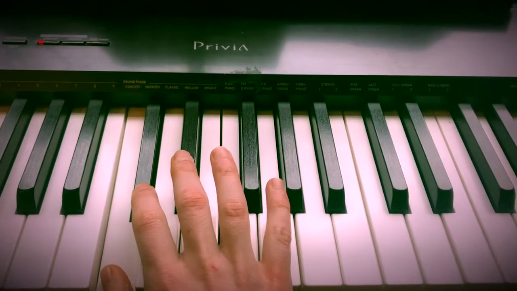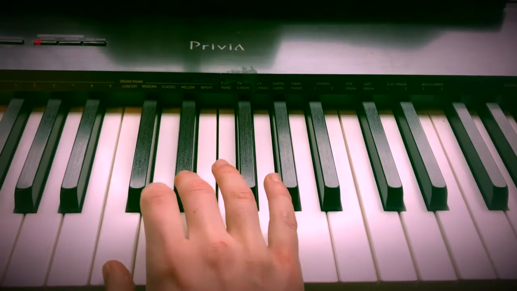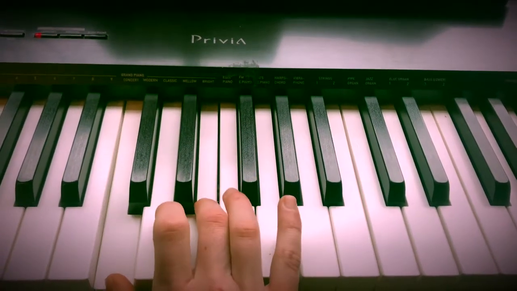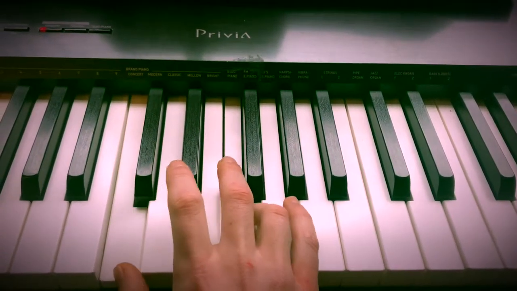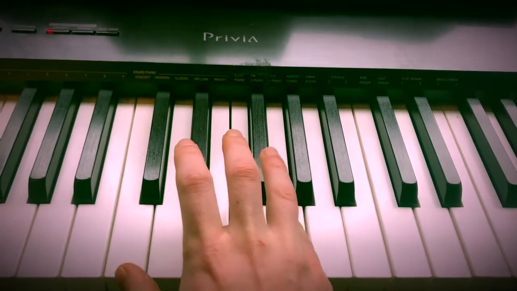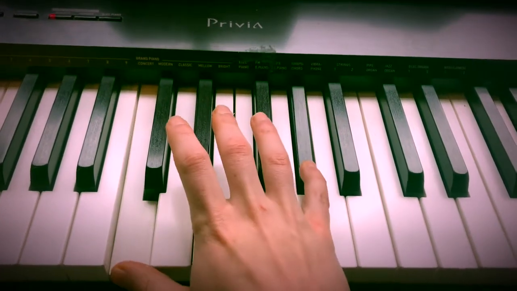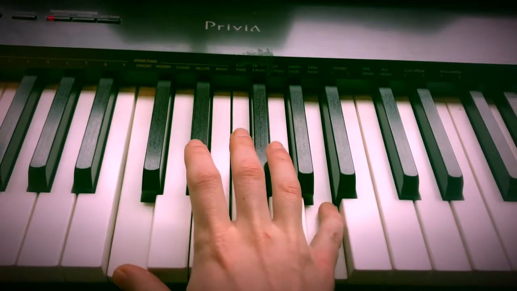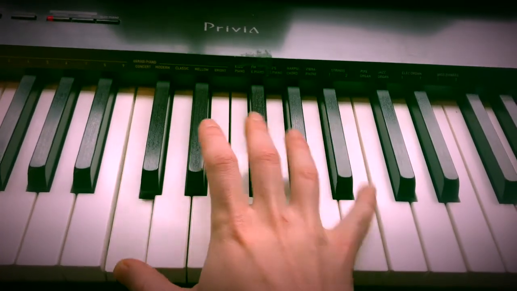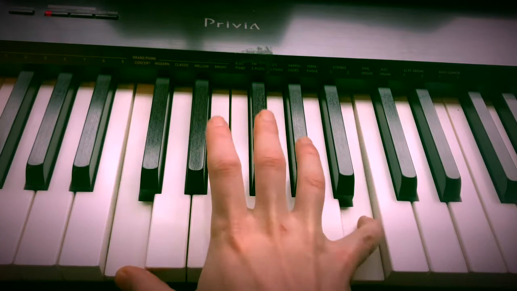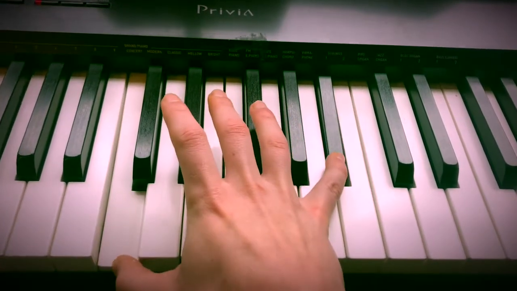There are two types of 7ths you need to take away from this video. One is the minor 7th, the other is the major 7th, and they are exactly a half step apart. Minor 2nd, major 2nd, minor 3rd, major 3rd, perfect 4th, diminished 5th, perfect 5th, minor 6th, major 6th, minor 7th, major 7th.